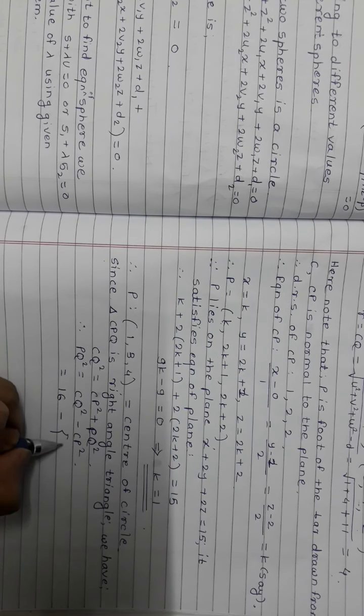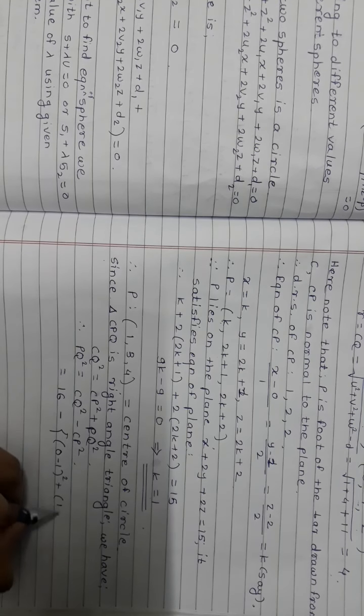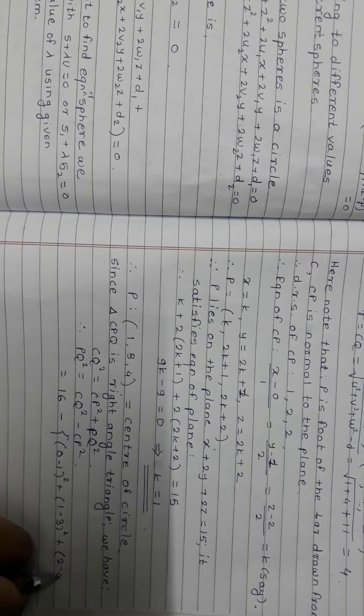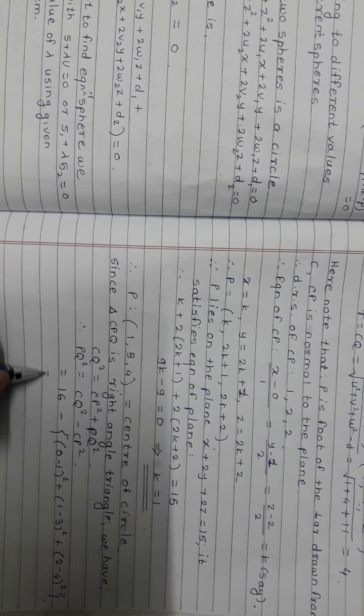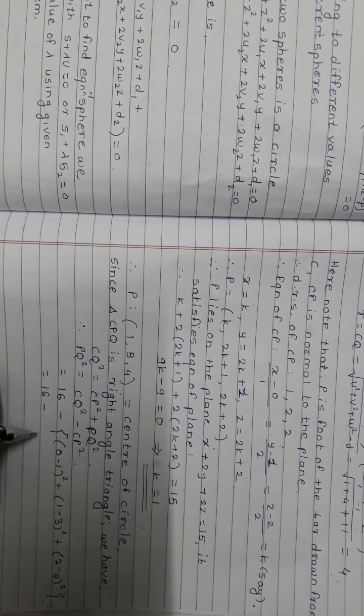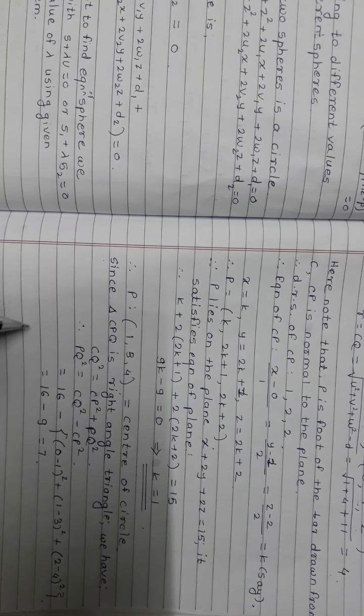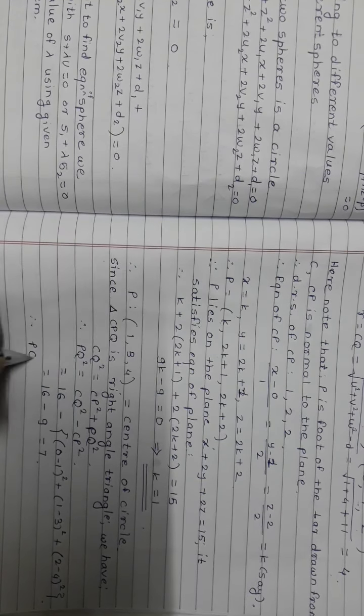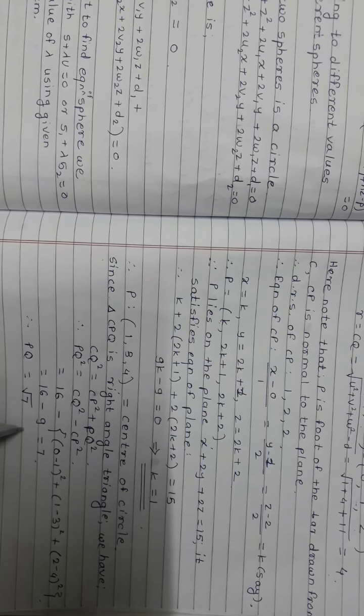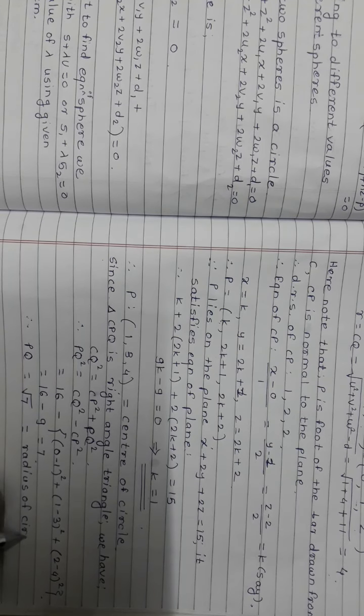CP you need to find using the distance formula. So this is 0 minus 1 square plus 1 minus 3 square plus 2 minus 4 square. So 16 minus this, which is 9, is just 7, right? So PQ square is 7. Since this is the radius, the positive square root is root 7, right? So therefore this is the radius of the circle. I just used the Pythagoras theorem here, and that's it.